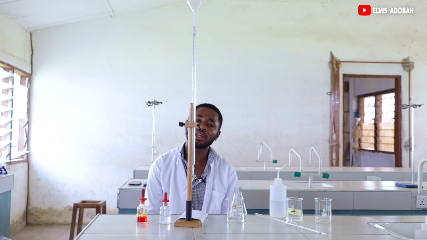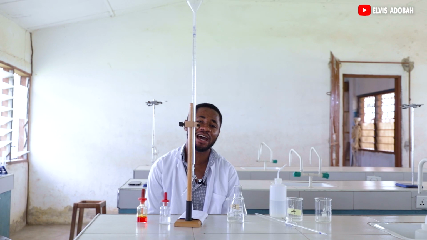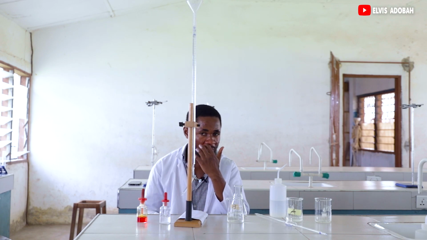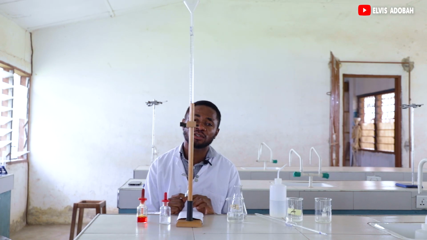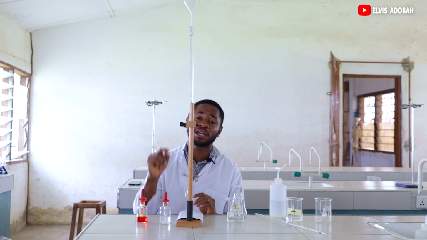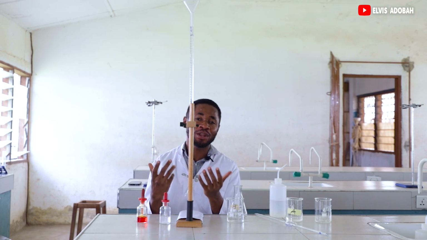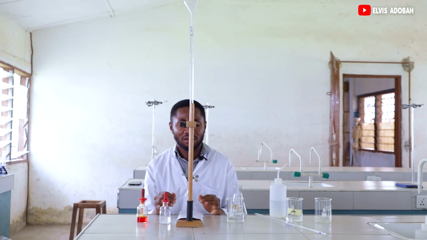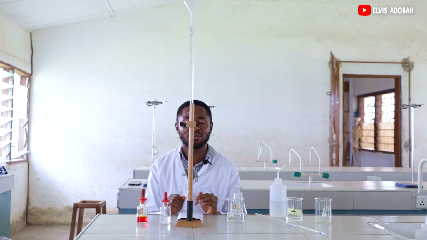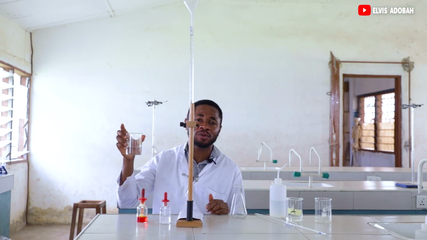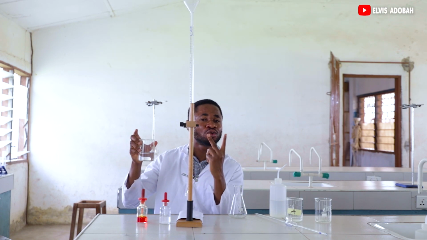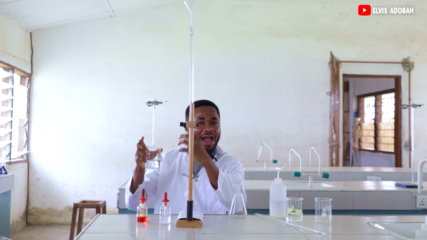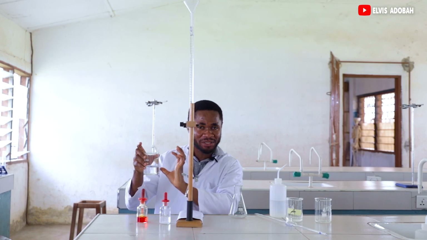In this video, we'll be looking at discontinuous double indicator titration. This one is quite different from the continuous double indicator titration. Discontinuous titration is also another type of the double indicator titration, so we also call it discontinuous double indicator titration. Now, this one is just like the continuous one because here we still have one substance made up of a mixture of two different substances, and we want to calculate the mass or the amount of each of the substances present.